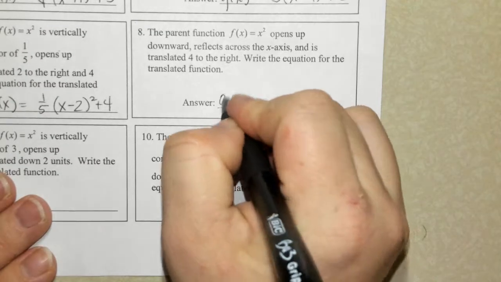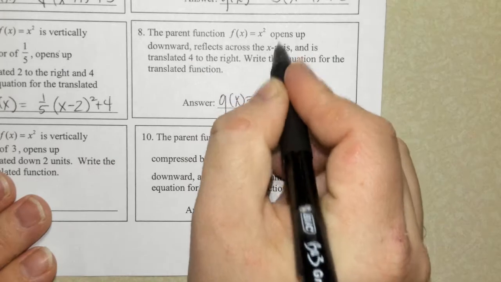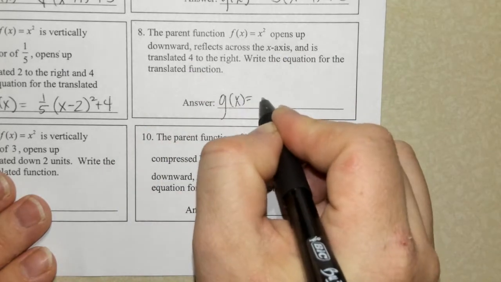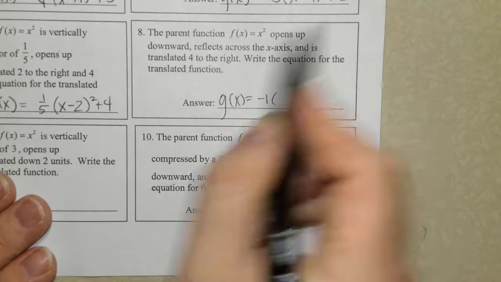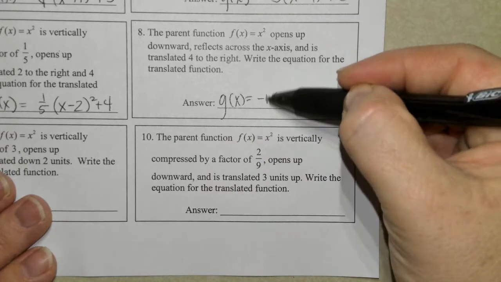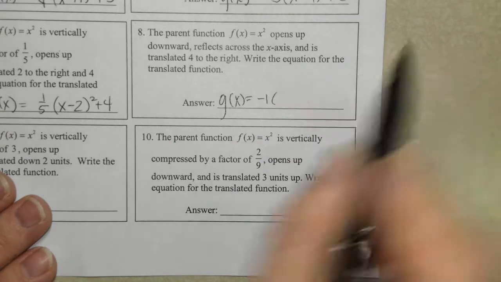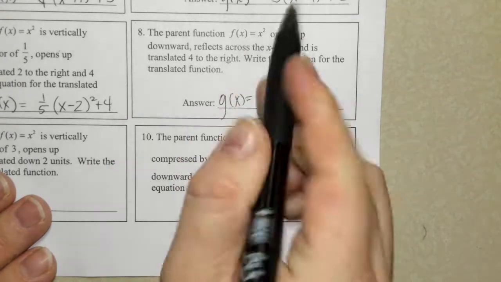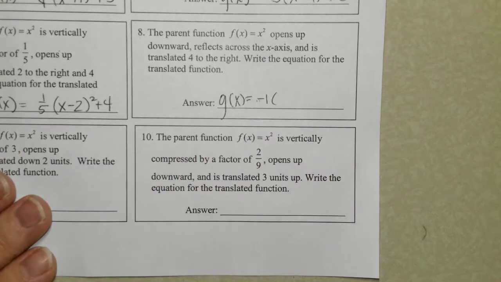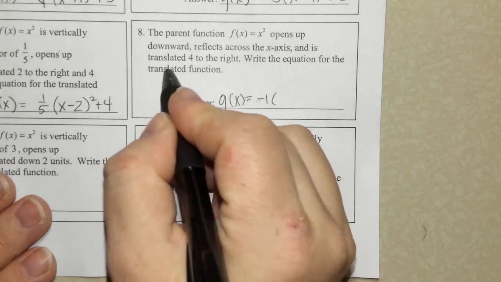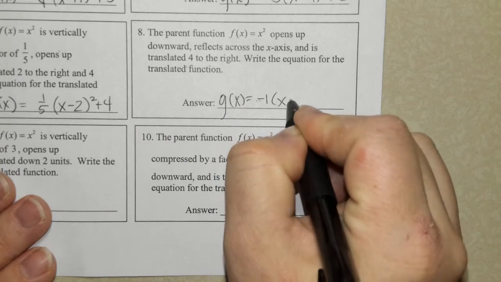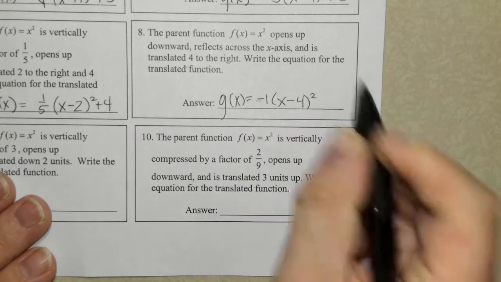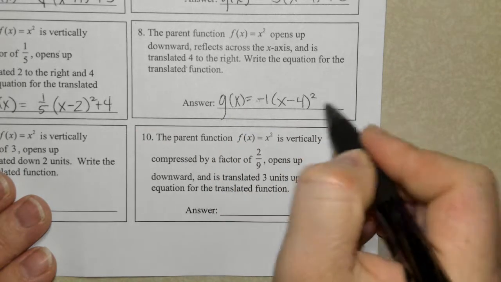Number 8. Okay, it opens downward. Now it doesn't say that it's compressed or stretched. That means that this number out front is a 1. It's not necessary you put a 1. It is necessary you put a negative sign, showing that it does reflect across the x-axis. Okay, it's translated 4 units to the right. I'm going to do the opposite. It doesn't say anything about a vertical shift.